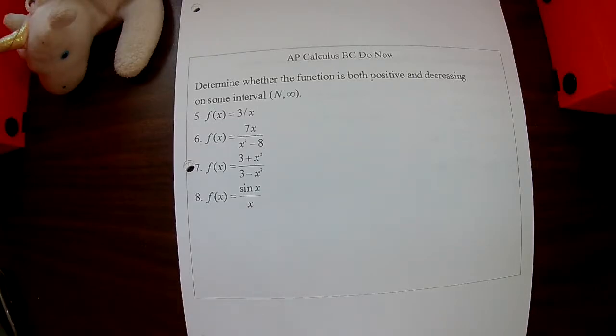Hey everybody, and welcome to the ultimate new material in your high school math career. This is the last new thing that you will learn in math, period, in high school, regardless of what grade you're in. Here's the do now.